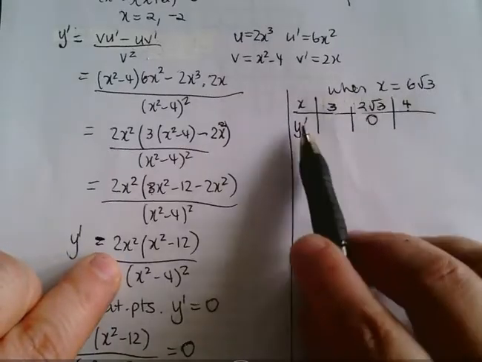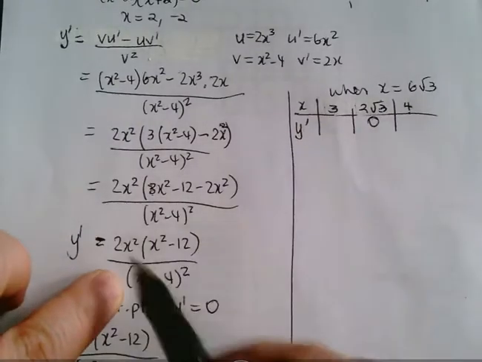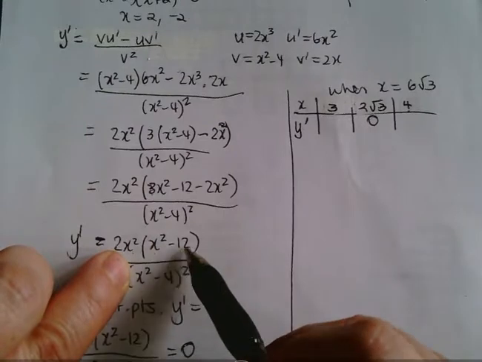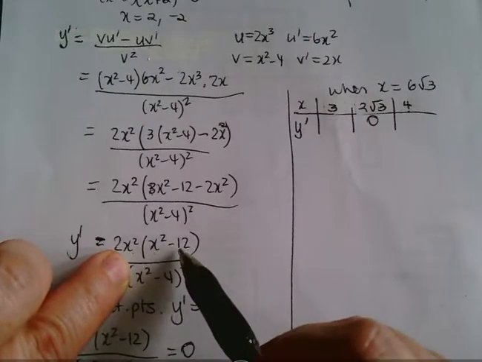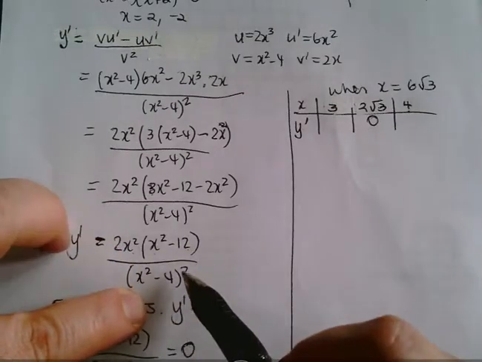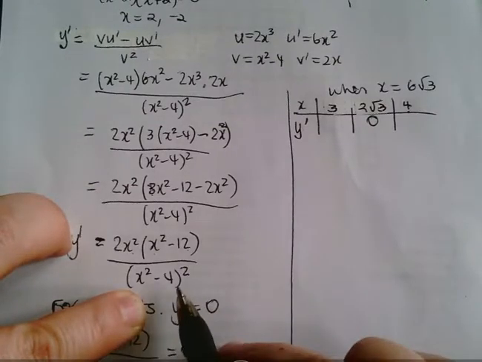Derivative. We're just looking at first derivative. We know that because I've got y dash. So when x is 3, I've got 2 times 3 squared is 18, 9 minus 12 is negative 3. So it's 18 times negative 3, which is negative 54 over 5 squared. What did I say? Negative over 25.